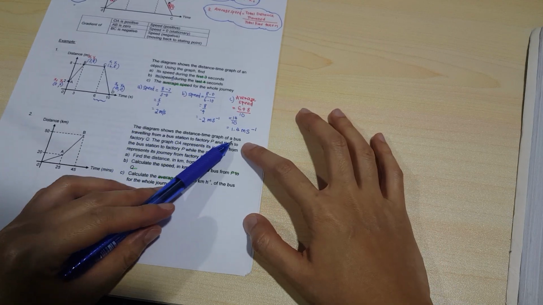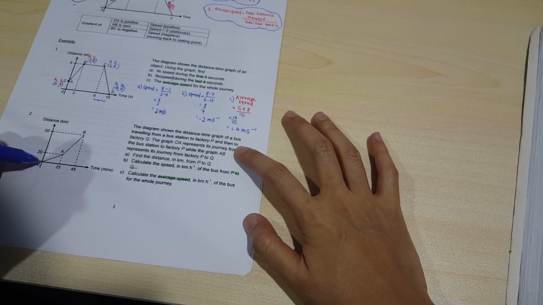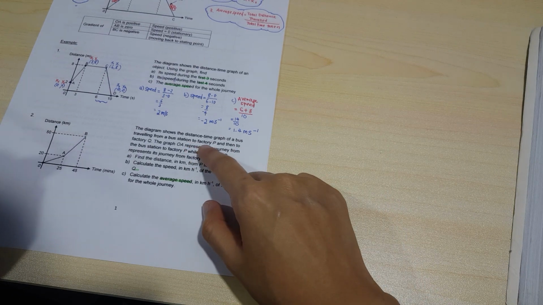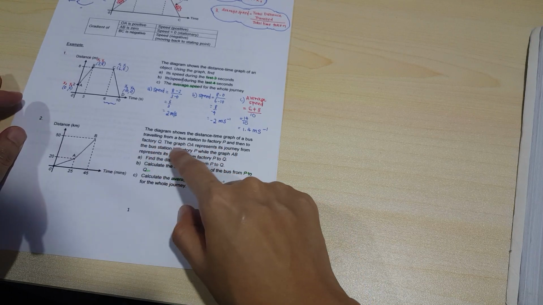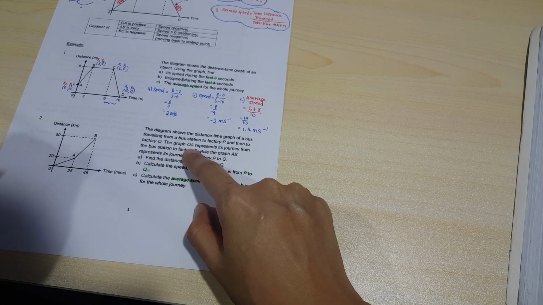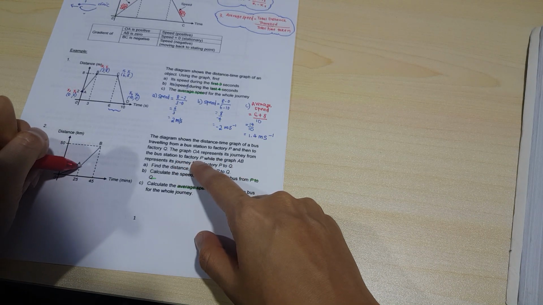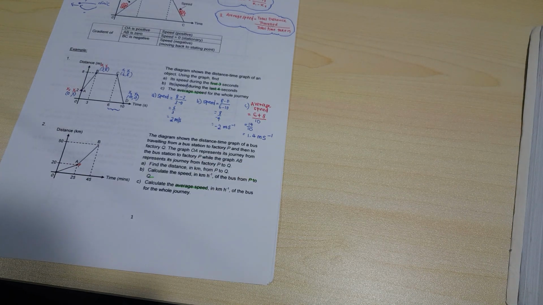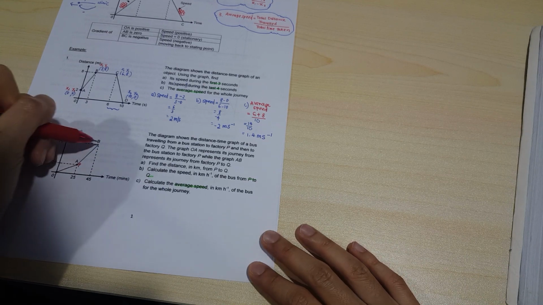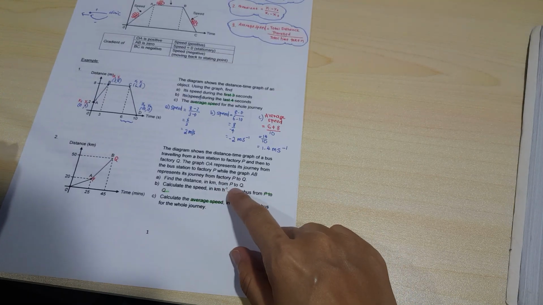The diagram shows a distance time graph of a bus traveling from a bus station. Means that they start from here, 0 second bus station, and then to factory P, and then to factory Q. Go factory P, then go factory Q. The graph OA is here, represent its journey from the bus station to the factory P. So this one, they stop at factory P. After that, line AB represent its journey from factory P to Q. From P, go to Q, factory Q. Find the distance from P to Q.